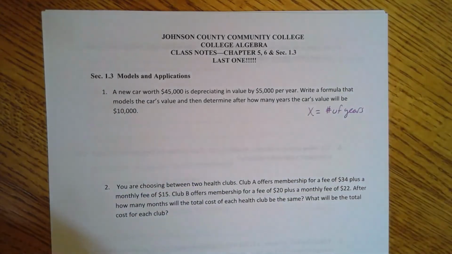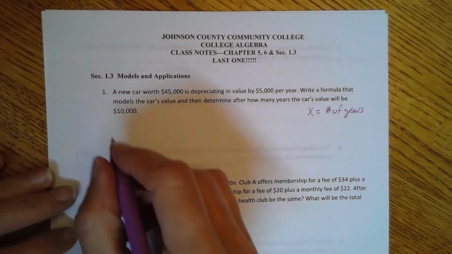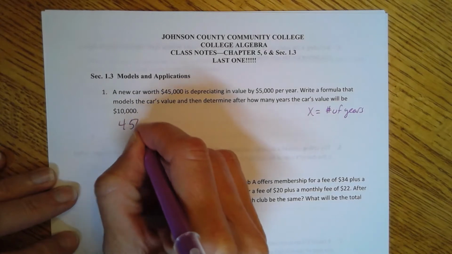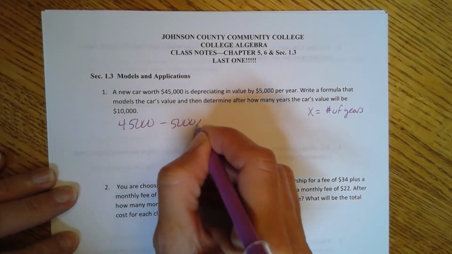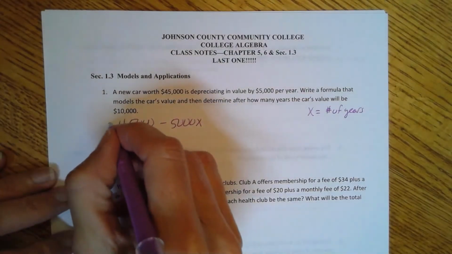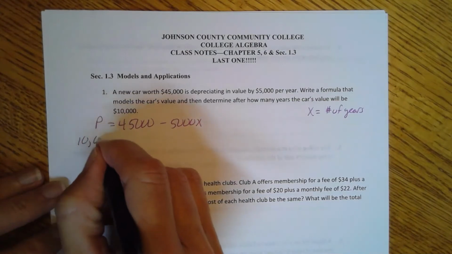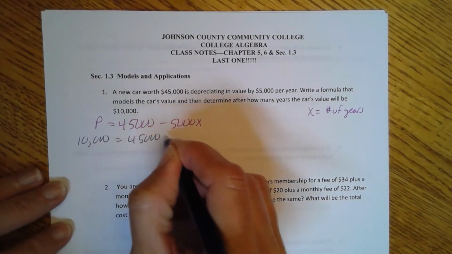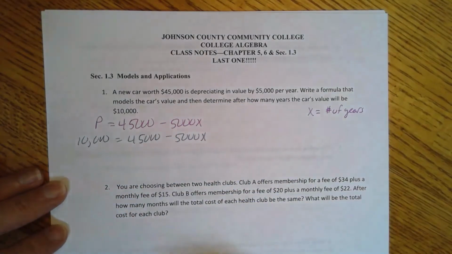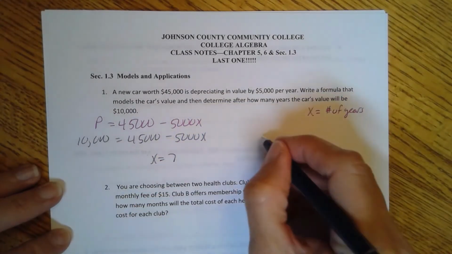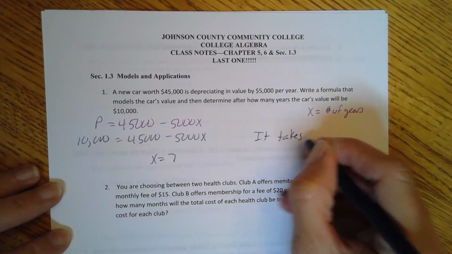So x will be the number of years. And it says write a formula that will model the car's value and then determine after how many years a car's value will be 10,000. So your original price was $45,000 and it depreciates $5,000 per year. So 45,000 minus 5,000 per year, so we need to multiply it times x. And that's going to be the price of our car at that time. So we want to know how long will it take for P to turn out to be 10,000. So 10,000 is going to equal 45,000 minus 5,000x. So we'll subtract over the 45,000, divide by negative 5,000, we're going to get x equaling 7. So it takes 7 years.